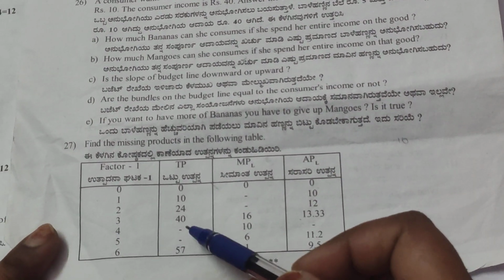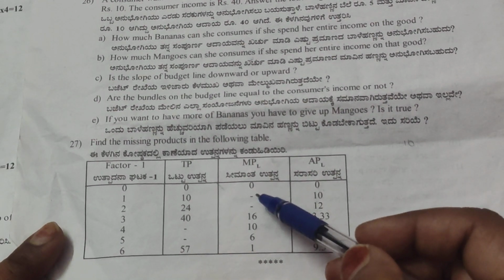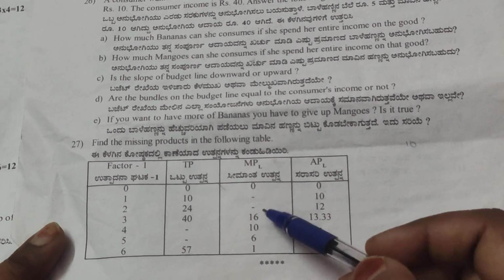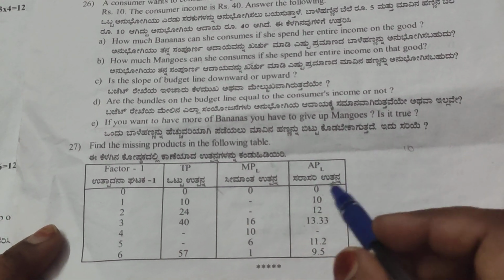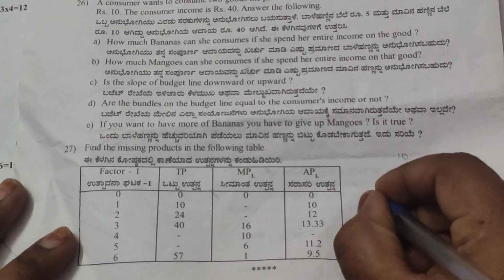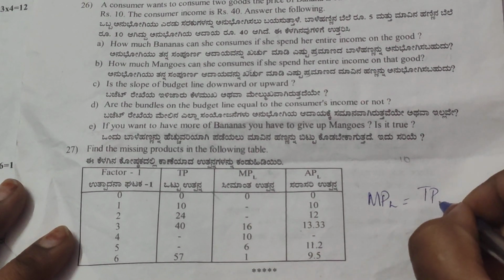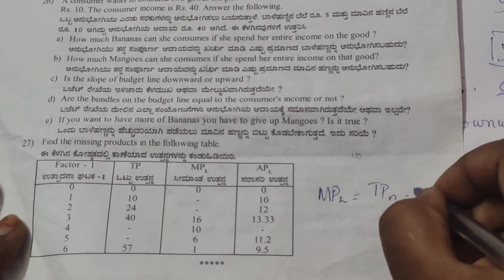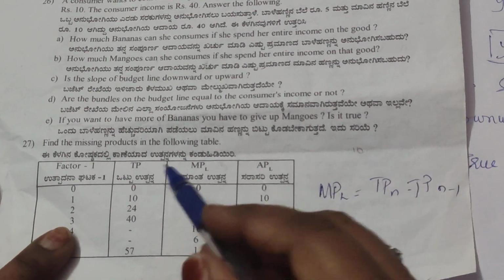We don't have the TP here, and we can calculate MP here by taking the formula. How to calculate MPL? The formula is TPn minus TPn minus 1. This is the formula.